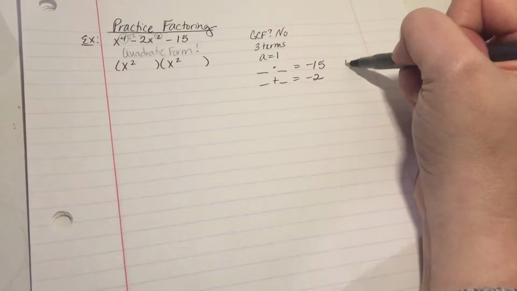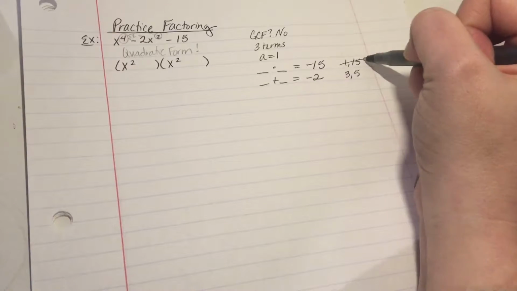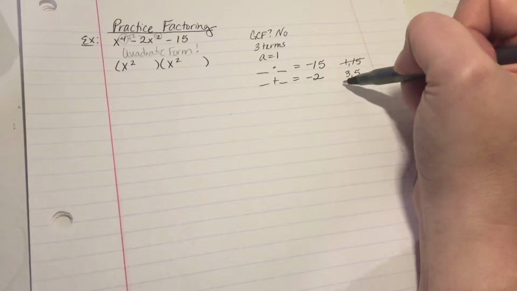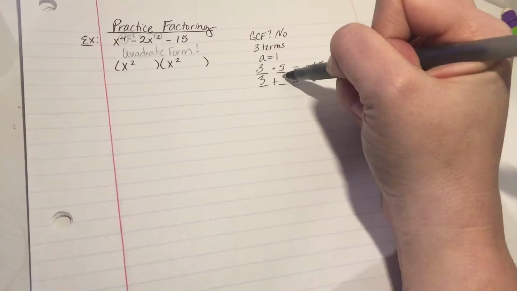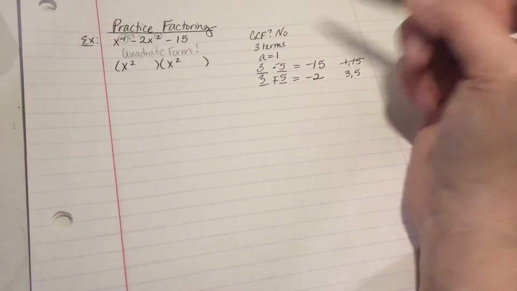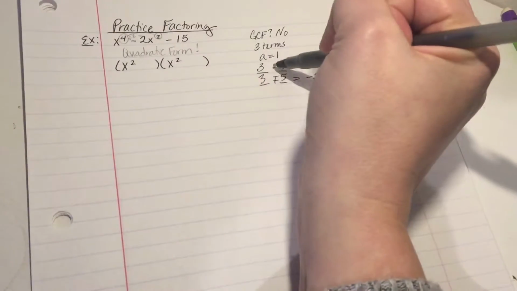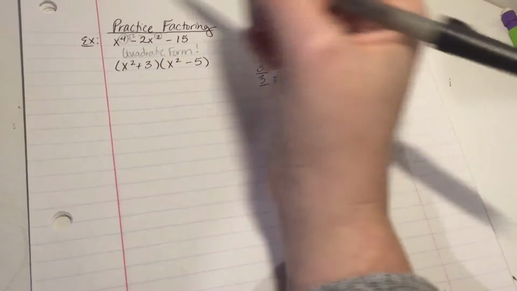All right, list our factors of 15. 1 and 15 make 14 or 16. 3 and 5 do make 2, I think. And we want a negative 2. So that's it. So then we get plus 3, minus 5. And that's it.